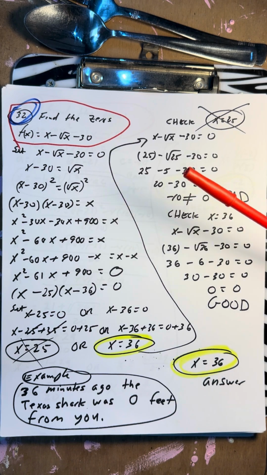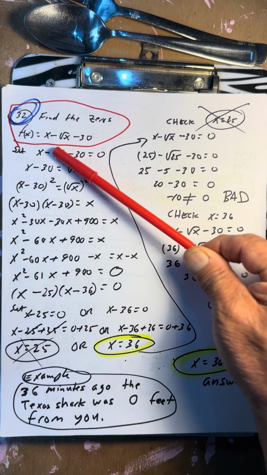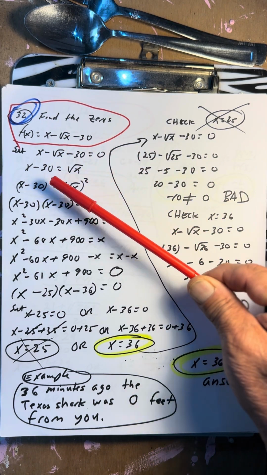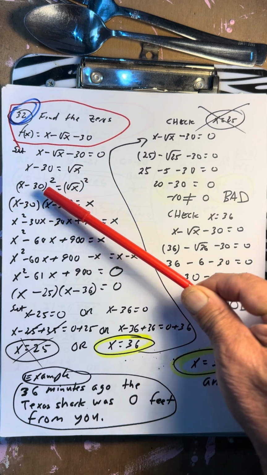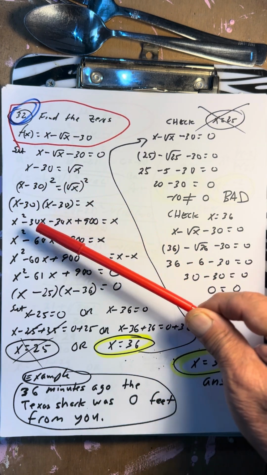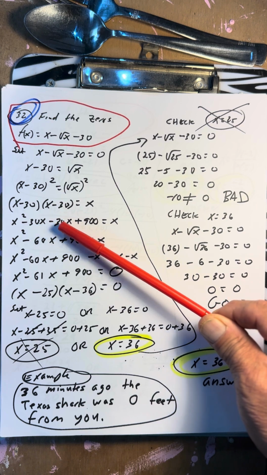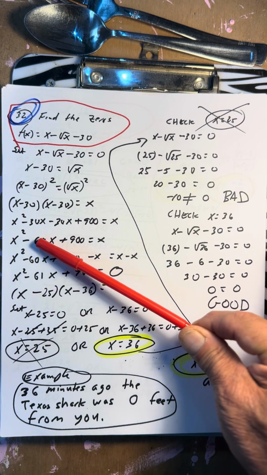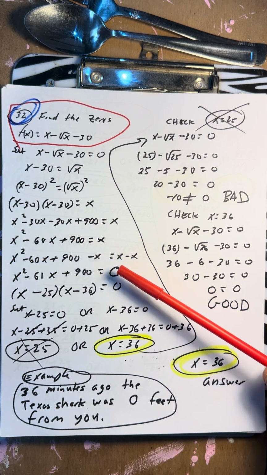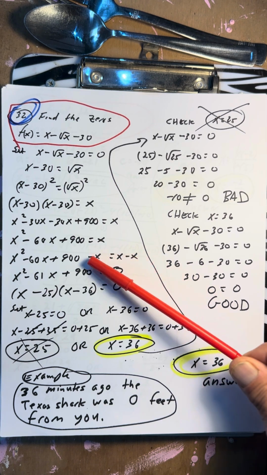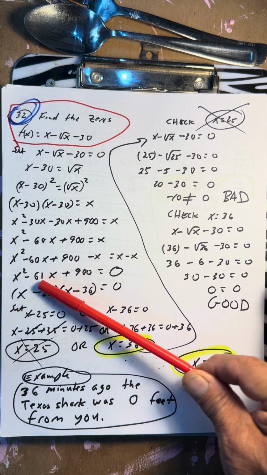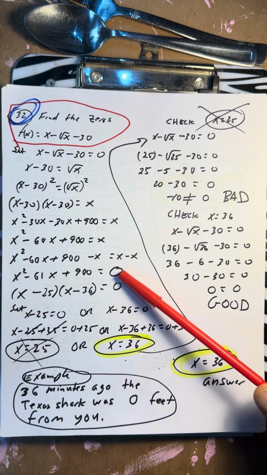All right. Find the zeros of this. First thing, I need to isolate the square root of x. See the square root of x, bring it over here. So now square both sides. So x minus 30 squared, and this one's just x. X squared minus 60x plus 900. Now, subtract x from both sides. So we have x squared minus 61x plus 900 equals 0.